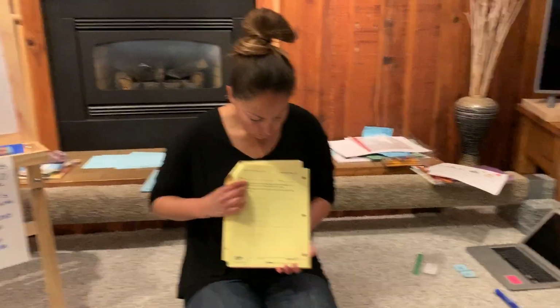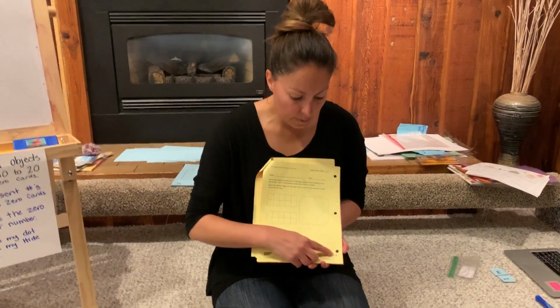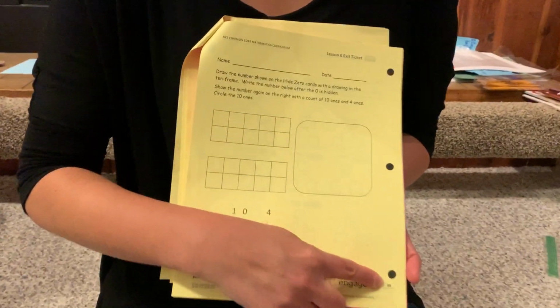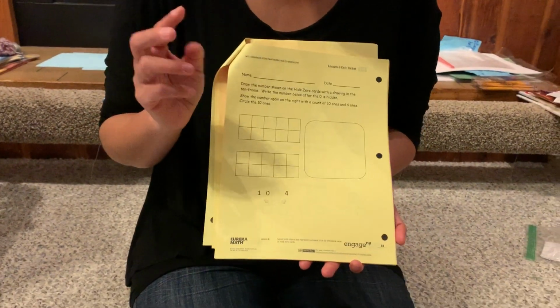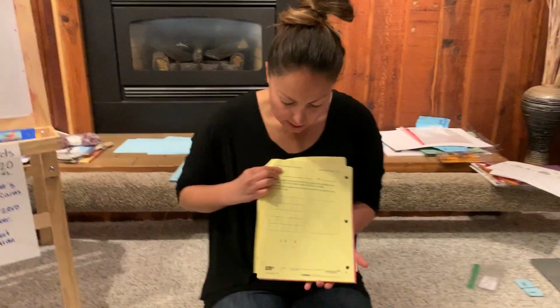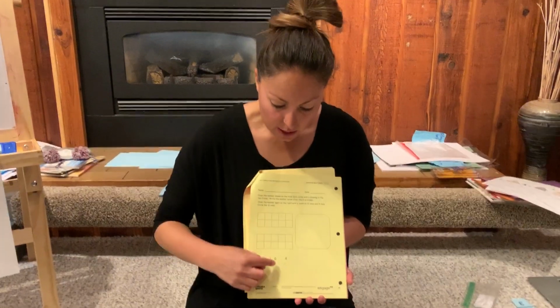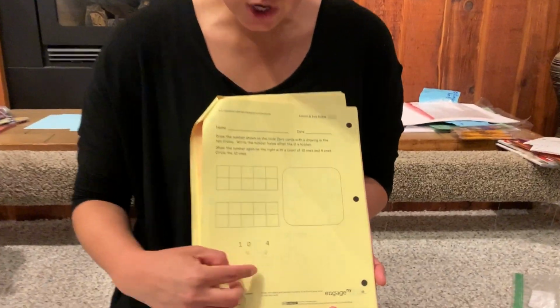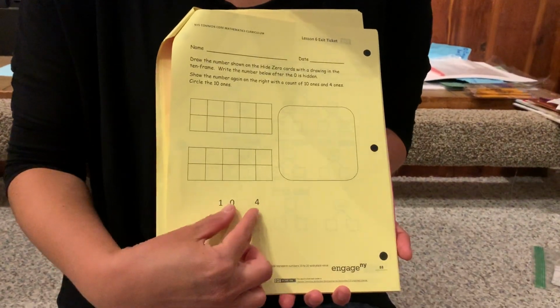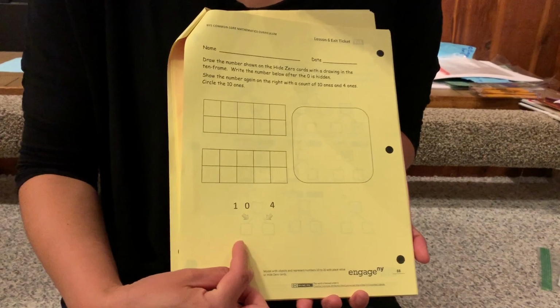Today, you are going to complete page 88 in your stapled packet. There's a couple things you're going to do. Number one, they are giving you the numbers that they would like for you to put in your 10 frames. That's exactly what we did today for the lesson. Second, you're going to write what 10 and 4 give you. I know there's no box or circle, but they're having the arrows come down, so you need to give your answer.